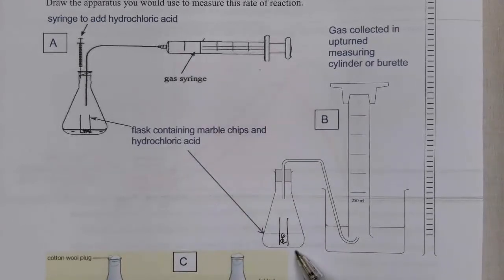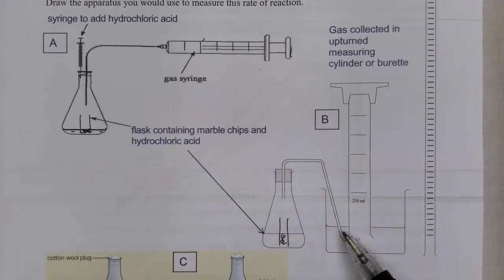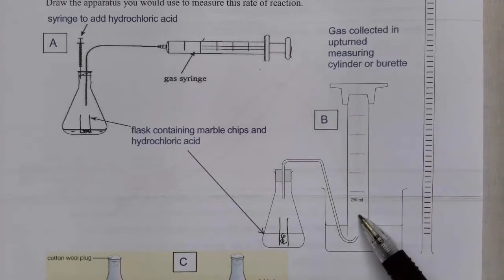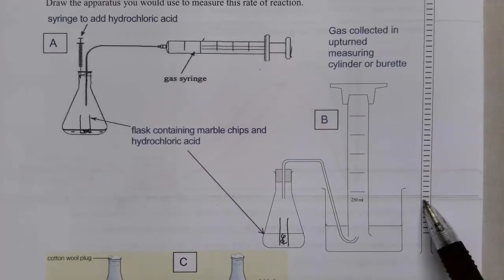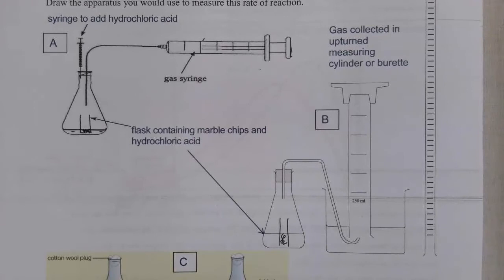The alternative method for this would be a flask, again with the hydrochloric acid and our marble chips, and this time we're bubbling it and collecting it either in a measuring cylinder or better in a burette. And you saw that a long time ago when we did magnesium in acid to release hydrogen gas.